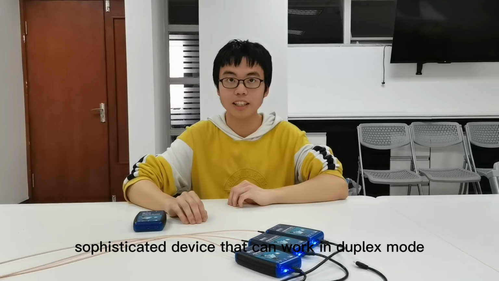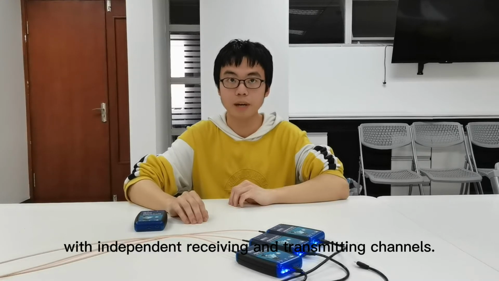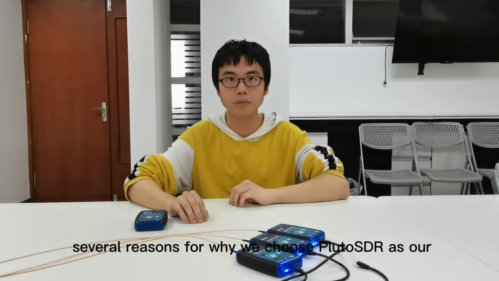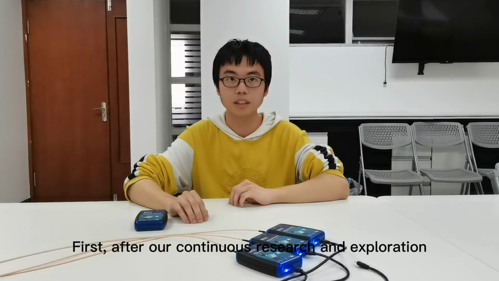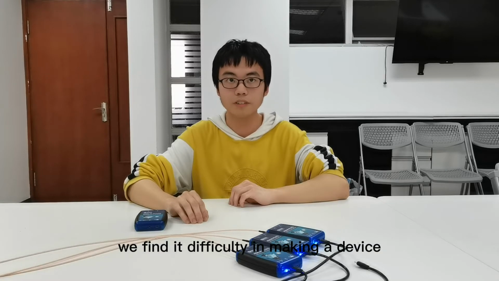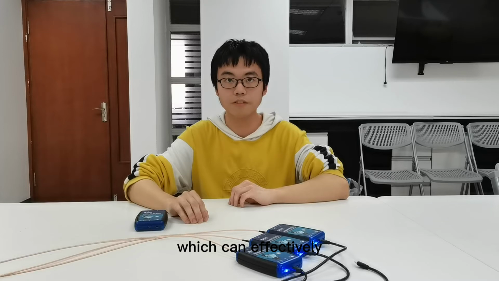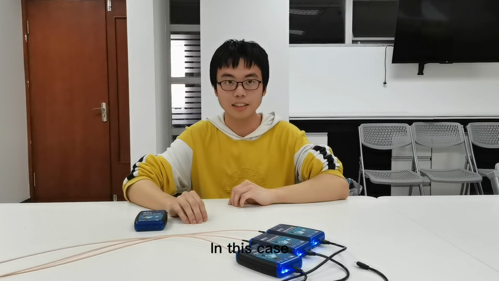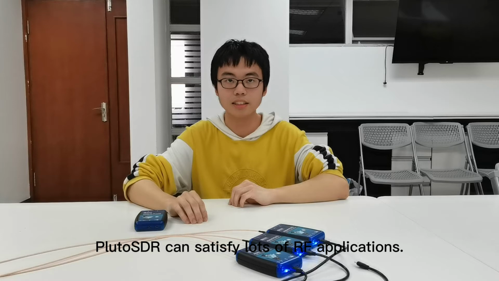Pluto SDR is a sophisticated device that can work in duplex mode with independent receiving and transmitting channels. There are several reasons why we chose Pluto SDR as our receiver and transmitter. First, after our continuous research and exploration, we found a difficulty in making a device which can effectively process the signal we transmit and the echo we receive with a simple filter. In this case, Pluto SDR can satisfy lots of RF applications.